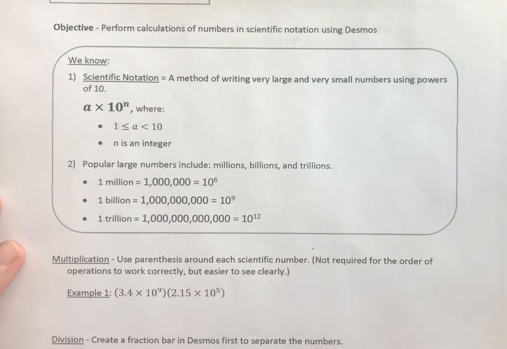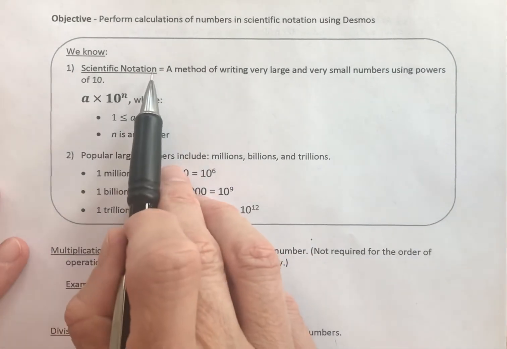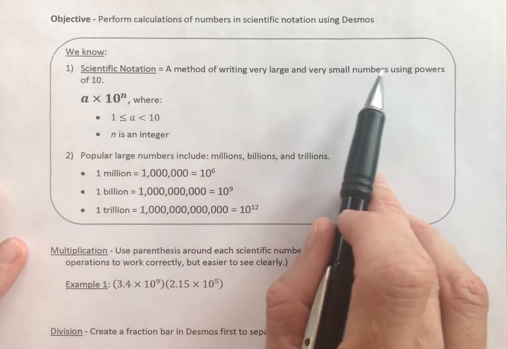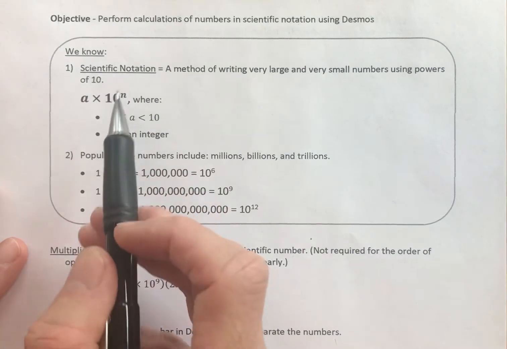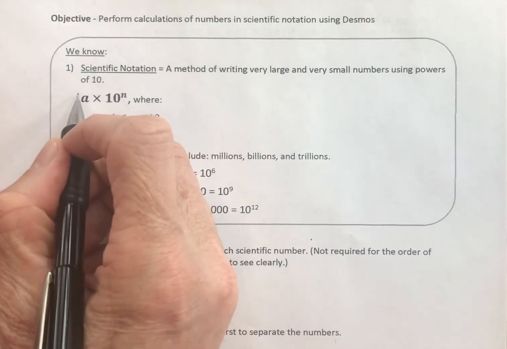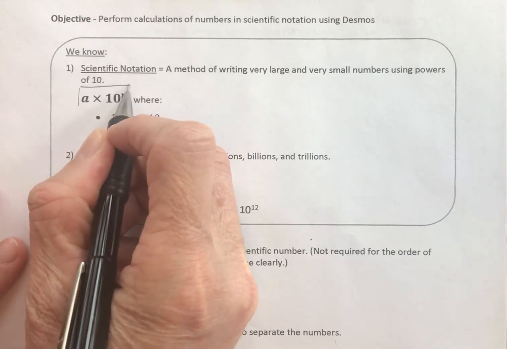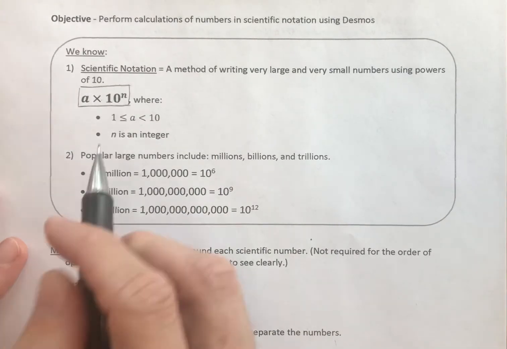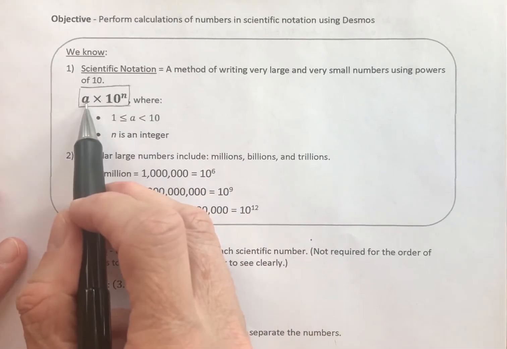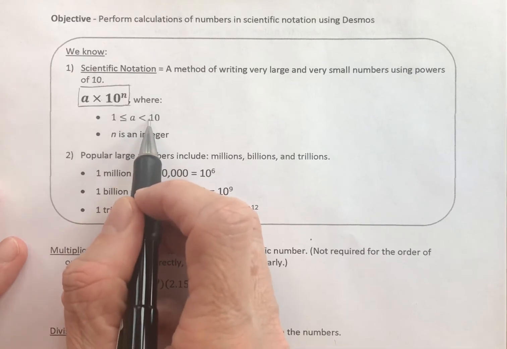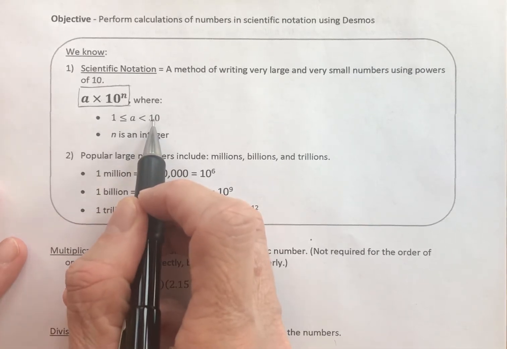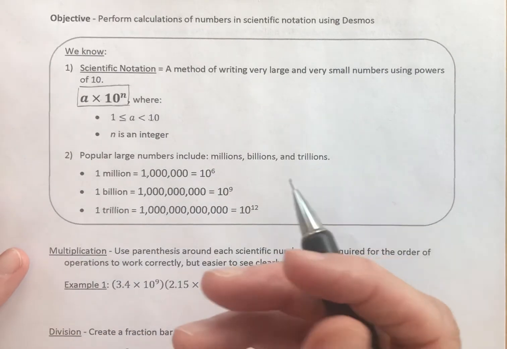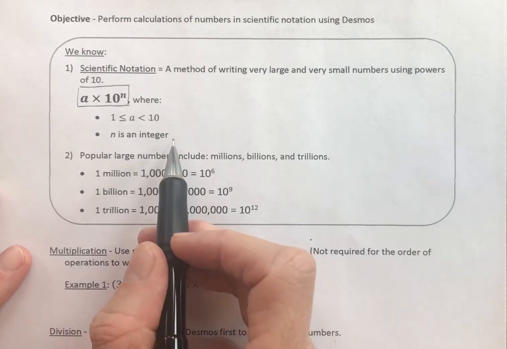So what do we know coming into this? We know what scientific notation is. It's a method of writing very large and very small numbers using powers of 10. The format for scientific notation, again, is a number, and I called it A here, times 10 to a power. The number in front is between 1 and 10, it can equal 1, but it's less than 10. And the exponent is an integer: -4, -3, 0, 1, 2, etc.